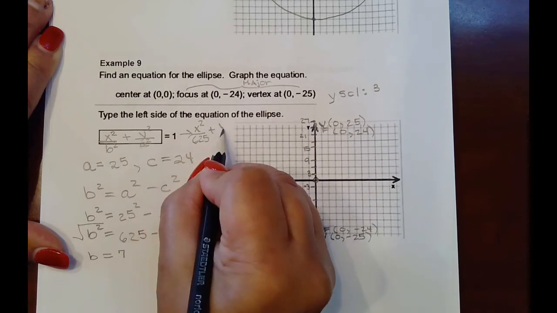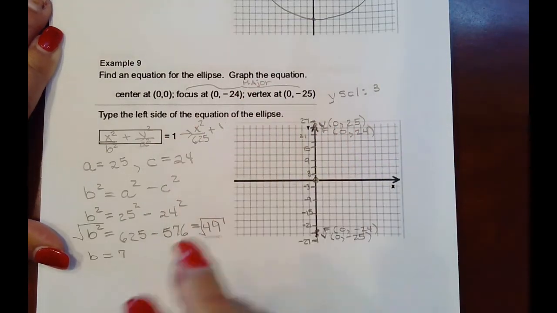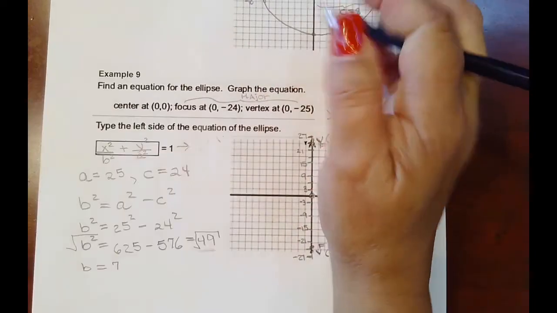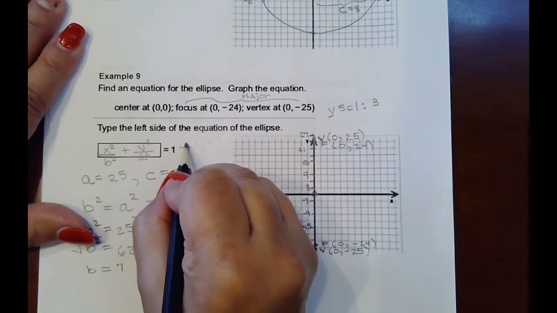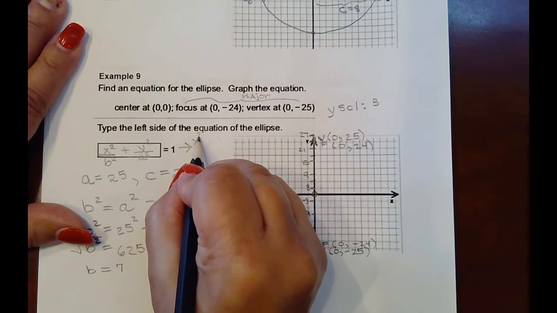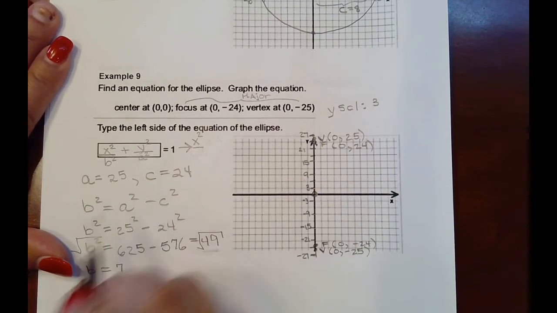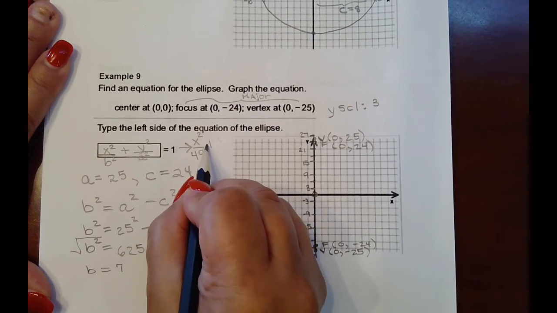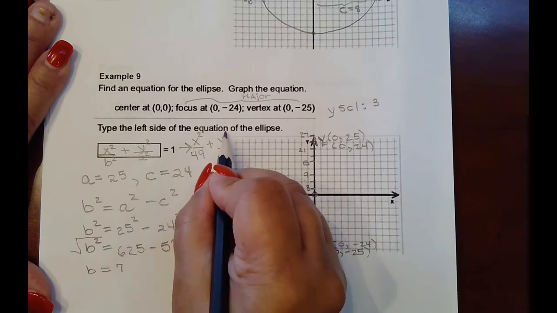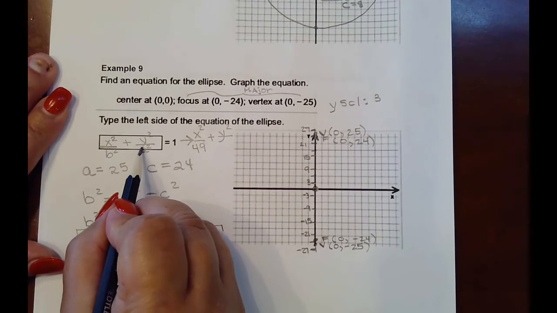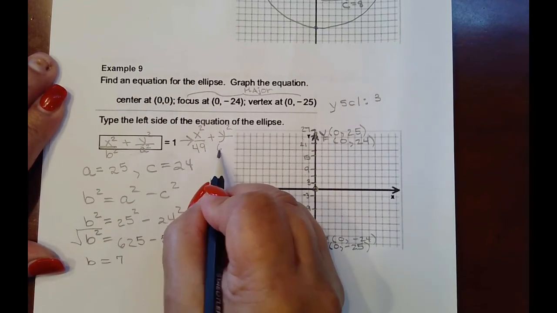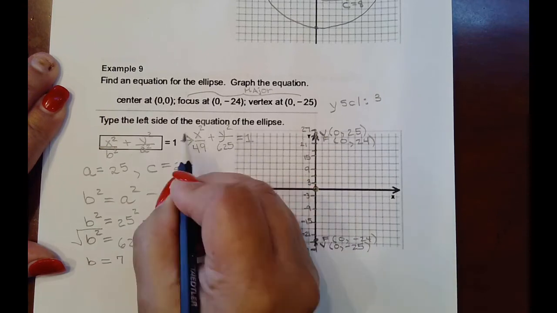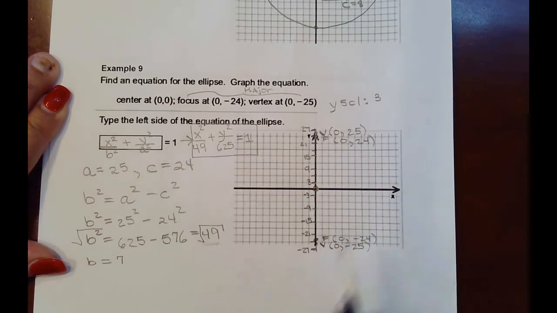And then Y squared would be associated with, oops, I did it wrong. Excuse me, I put the wrong one. Do that again. I was supposed to put the B squared there. I wrote the formula and then did the opposite. Okay, so the B squared value was this 49 that we just got. And then under the Y squared value, we need our A squared value. So A was 25, and A squared is 625. And that's equal to 1. Okay, so there is our equation.